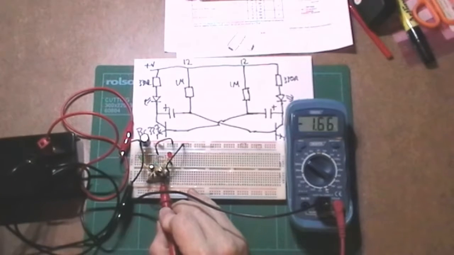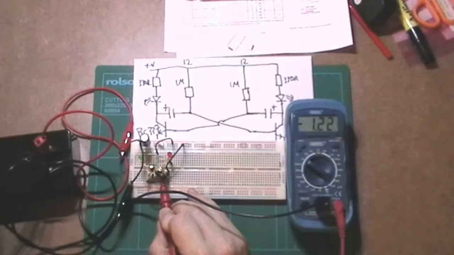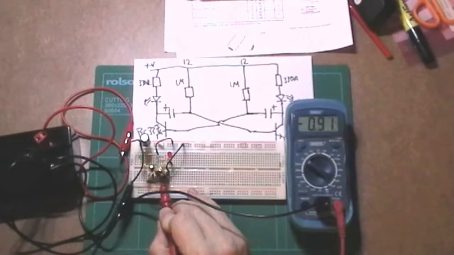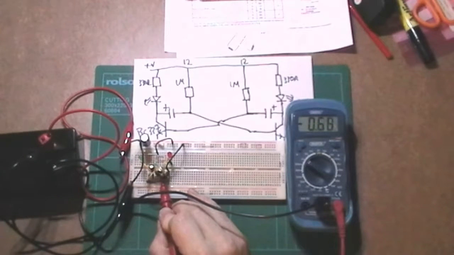This is not fully discharged, so when I first turn this on, the positive side quickly goes up to the 12 volt supply, and with this one we get a minus voltage from 0, or about half a volt, up to about 4 volts, minus 4 volts should I say.